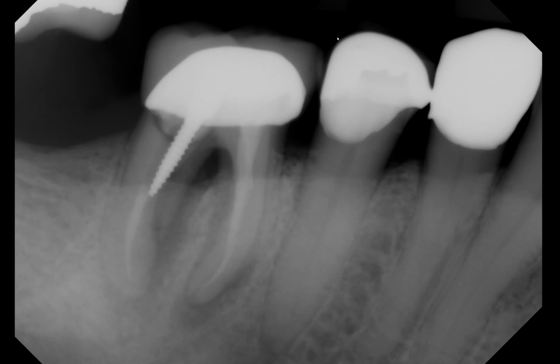You're looking at tooth number 30 with a post that's located in the distal root. Upon looking at this very carefully, you should be able to see that there's a radiolucency along the side of the root, which should be consistent with periodontal bone loss. Additionally, if we look at the mesial root of this tooth, you can also see there's a periapical radiolucency involving the apical third of the mesial root.